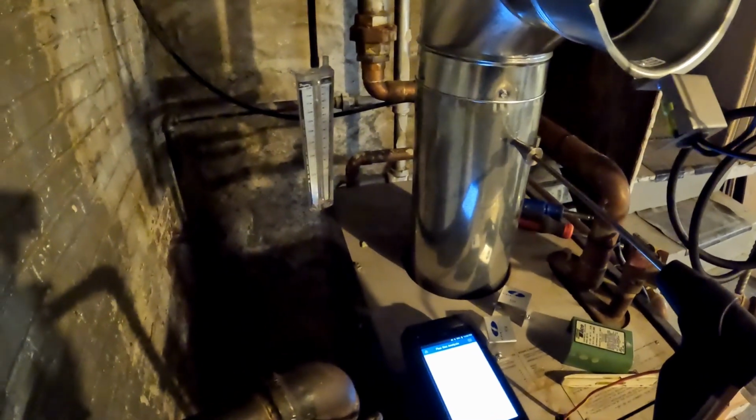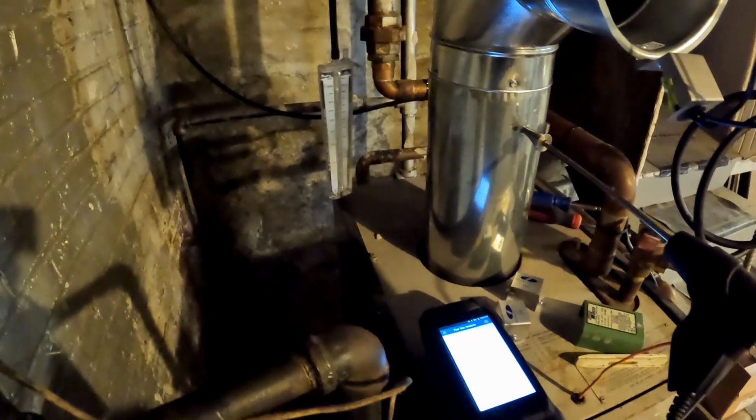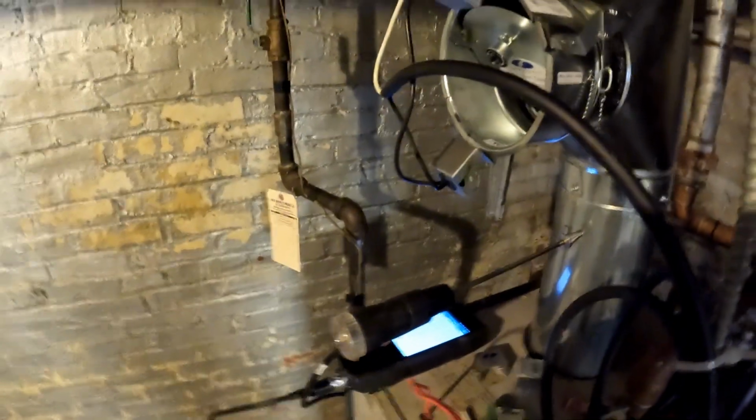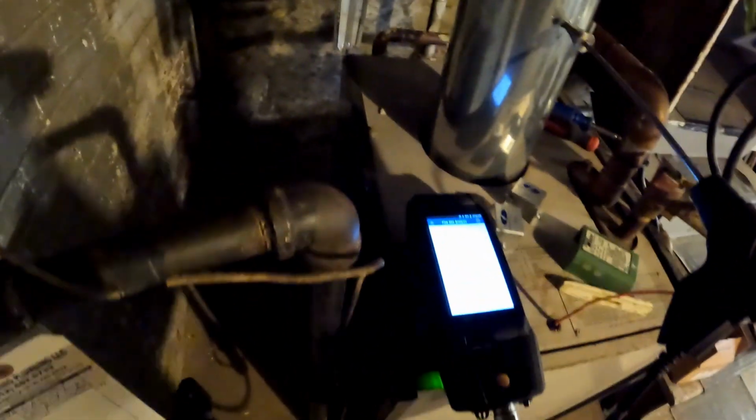Set my timer for 10 minutes. Anything over 4 draft will be high on normal without the inducer. You'd have to control. High draft is a problem too, but this is burning very good.